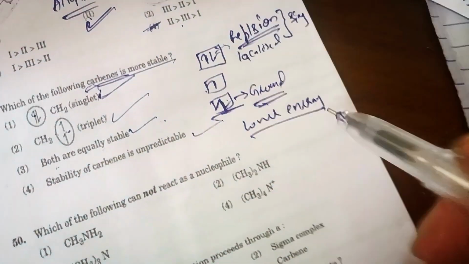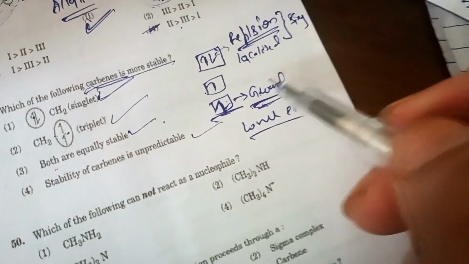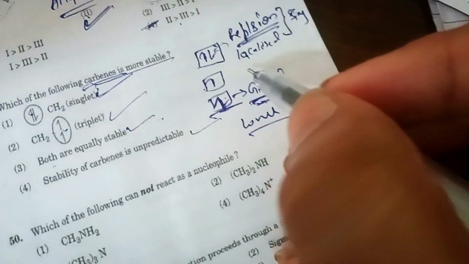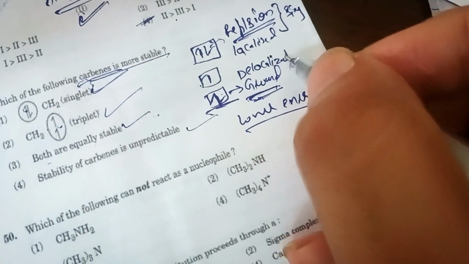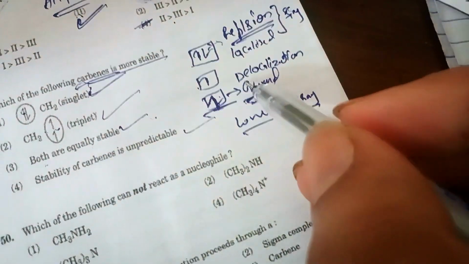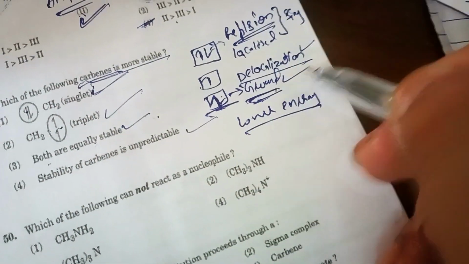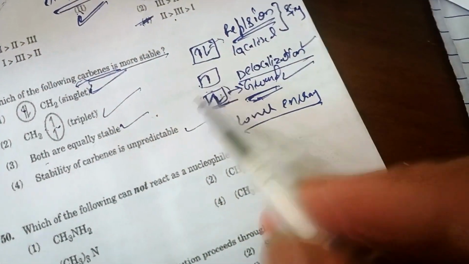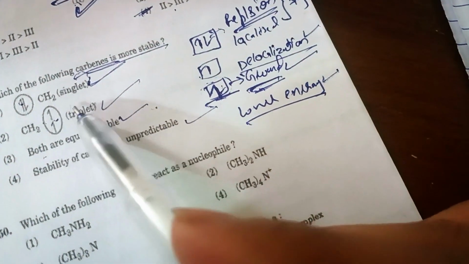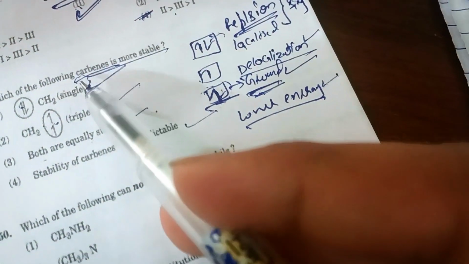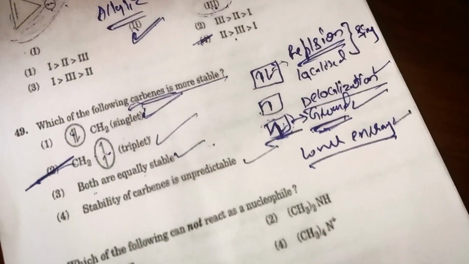So triplet has lower energy, it is in the ground state, and delocalization also takes place here. Hence, it has delocalization, its electrons are in the ground state, and it has lower energy, hence triplet is always the more stable carbene than the singlet, hence option 2 will be correct.